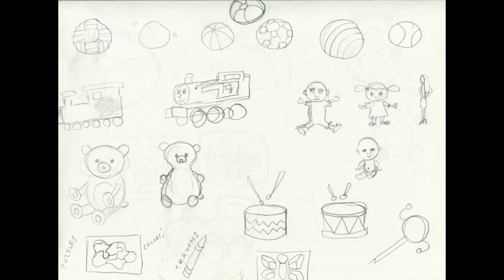Even though I'd originally decided on doing a doll, as I was drawing the dolls, they either are super gendered or they just look like babies. And so I thought, what if I replace the puzzle with the doll? Because it feels like the stuffed bear is a good equal thing with a doll. I recognize they're different, but it kind of fits into that category. So I decided to run with a ball, a train, a teddy bear, a drum, and a puzzle.